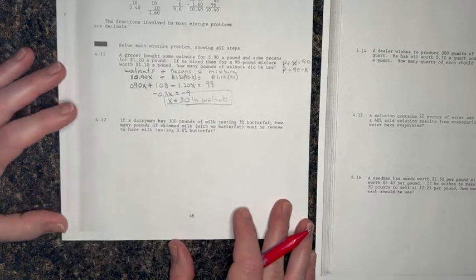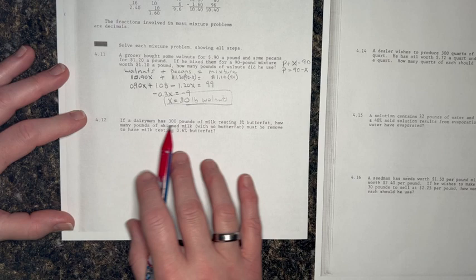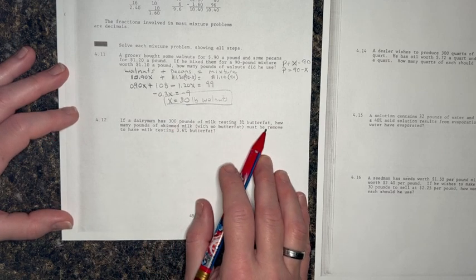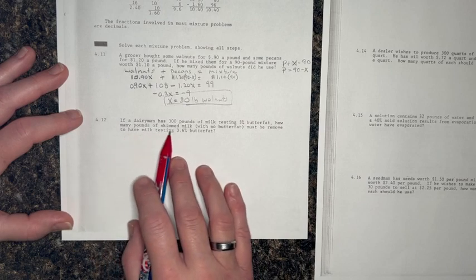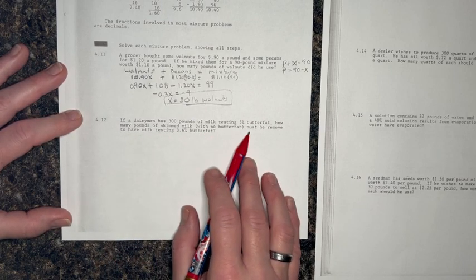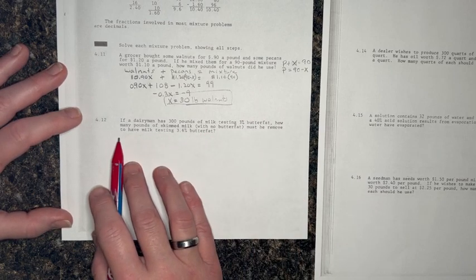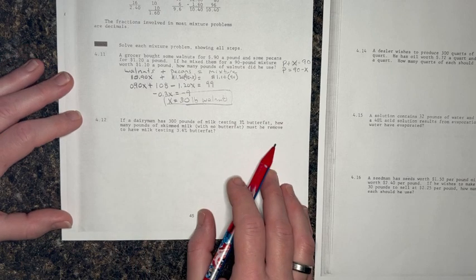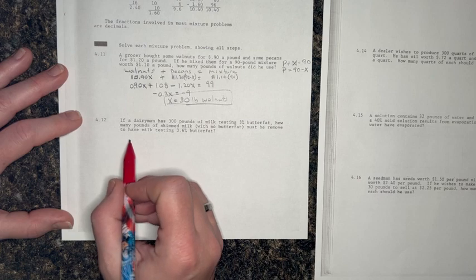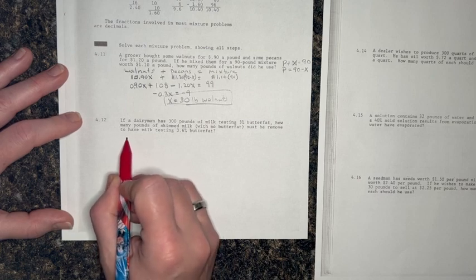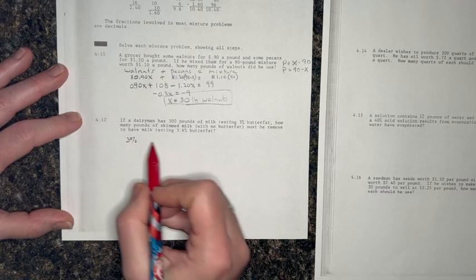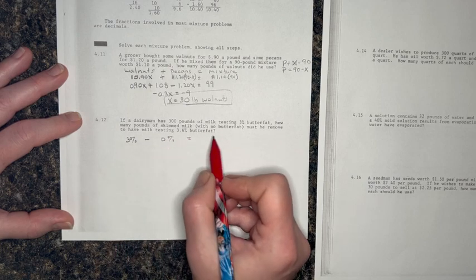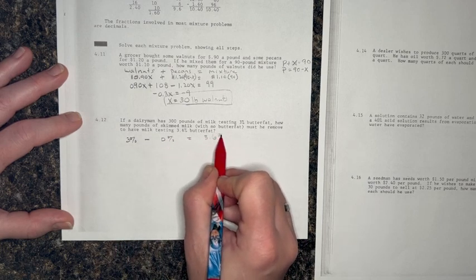All right. Number 12. If a dairyman has 300 pounds of milk testing 3% butterfat, how many pounds of skimmed milk, which is no butterfat, must he remove to have the milk testing at 3.6% butterfat? Okay, so we have a 3% butterfat minus 0% butterfat to get to 3.6% butterfat.